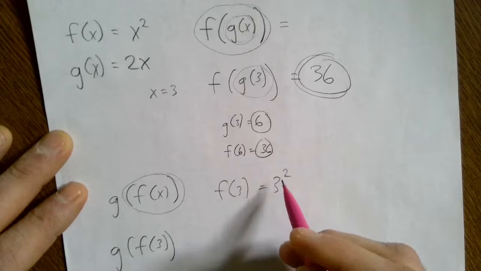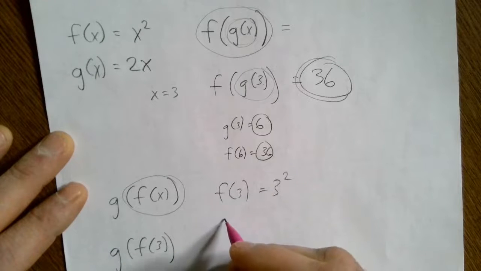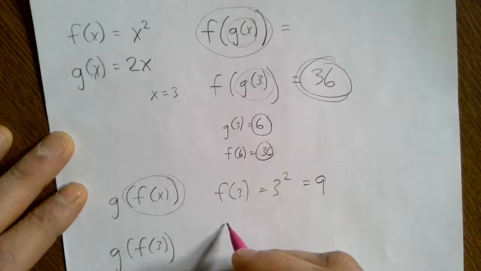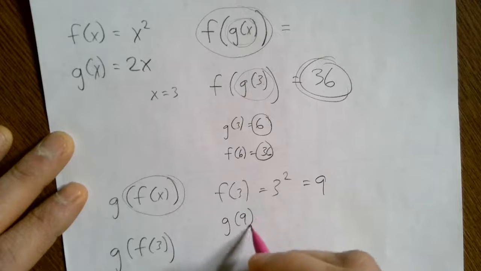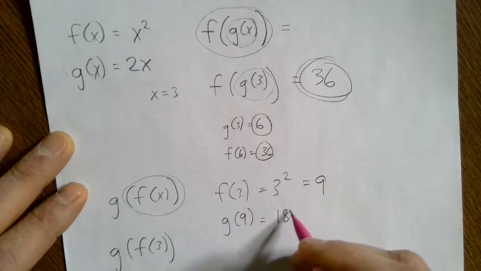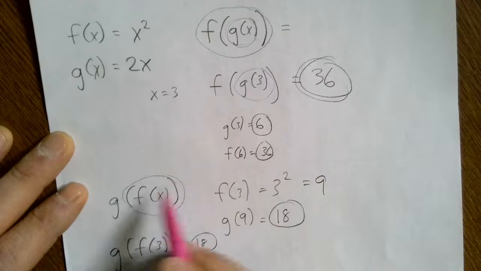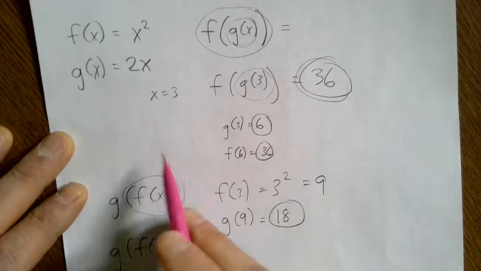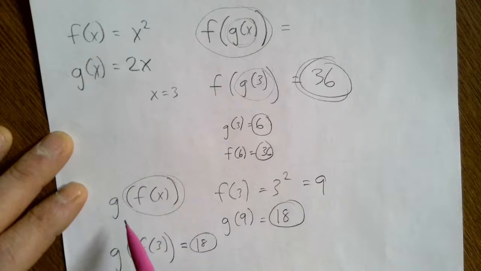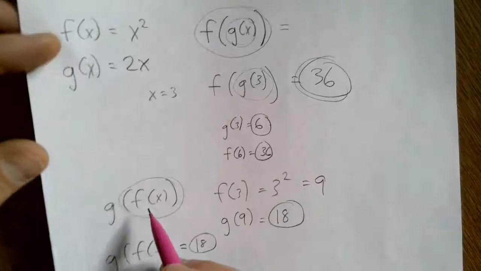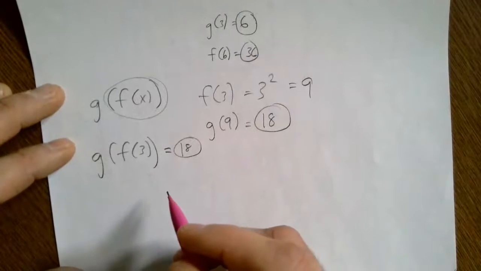f of 3 is 3 squared, which is 9. Then you're going to do g of 9, which is 18. So g of f of 3 is 18. You plug in the number to the inside function, then you get the answer and plug that into the outside function.